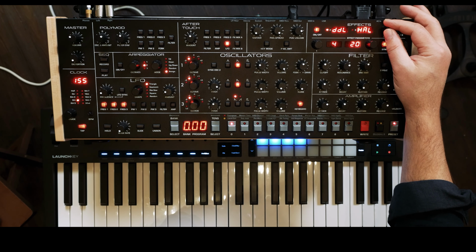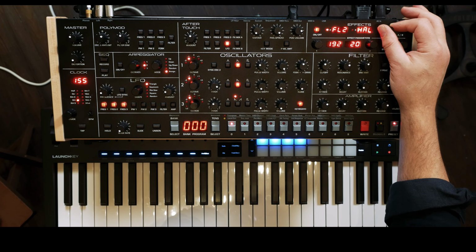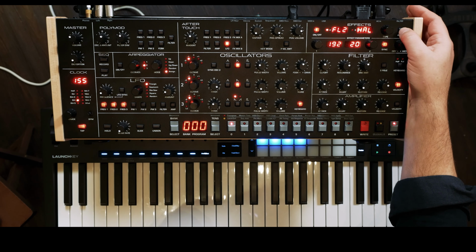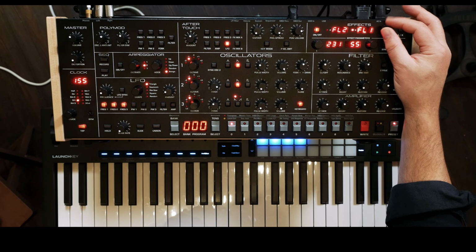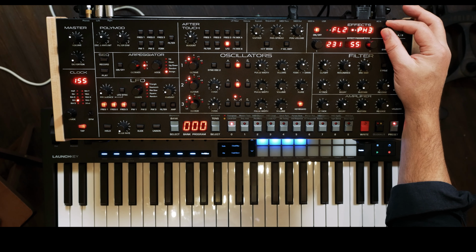So we've got, I think it's 1, 2, 3, 4, 5, 6, 7, 8, 9 different effects on effect slot 1. Switch to effect slot 2, and now we've got the same 9, but then in addition to that we've got some reverbs as well, another 4 reverbs there. So quite a bit of scope for the effects that we've got. So let's just get a bit of hall reverb on that one. I always like that one.